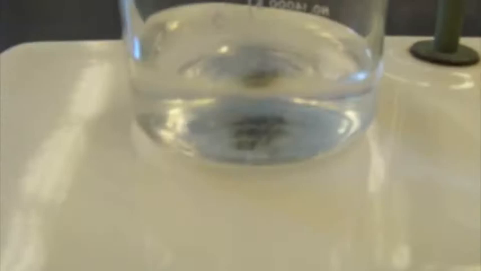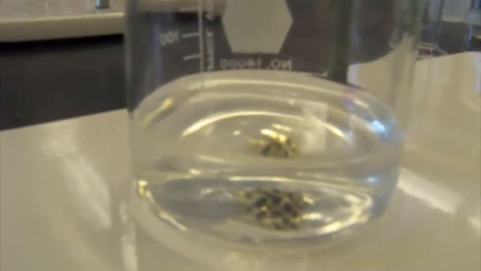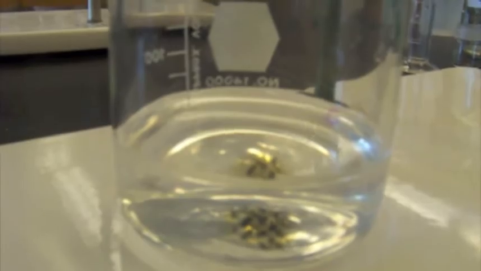Alright, notice our liquid is clear. There's some dark precipitate down there, but the liquid itself is completely clear. And so now we're going to find out how much thiosulfate we used and do some calculations.